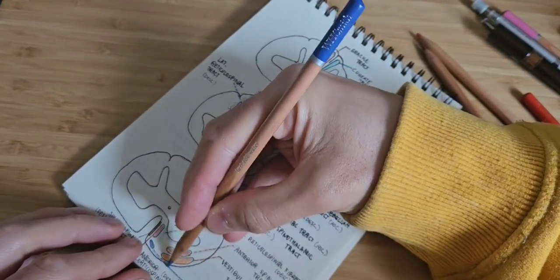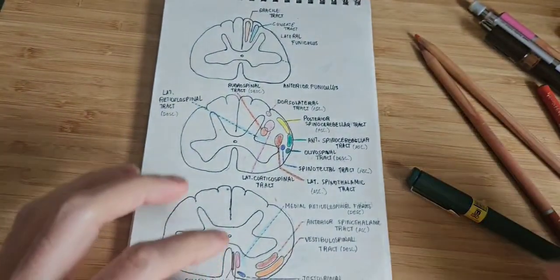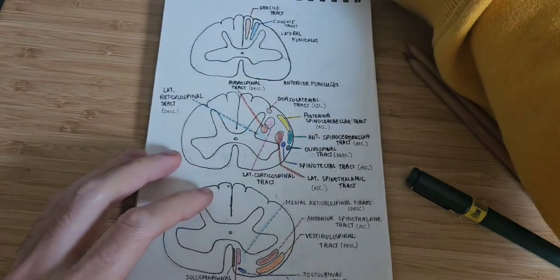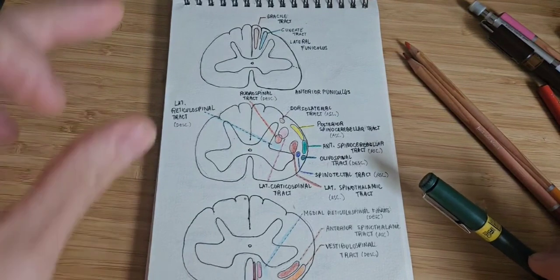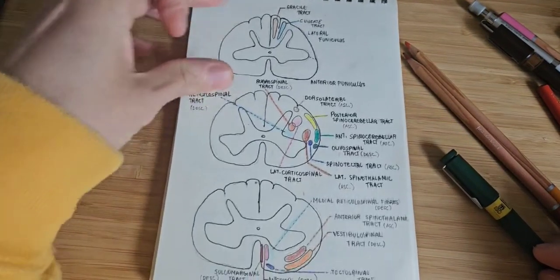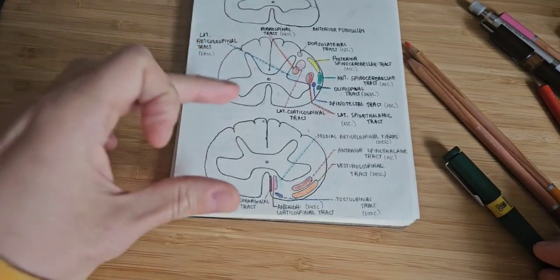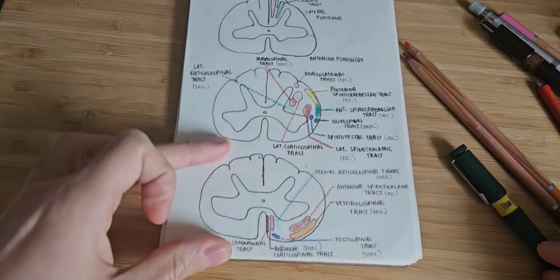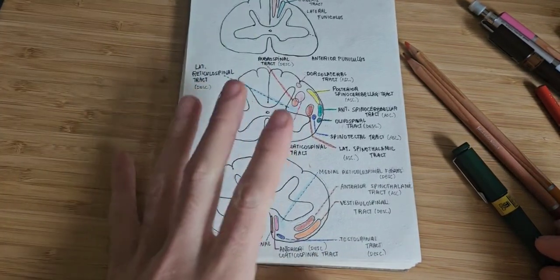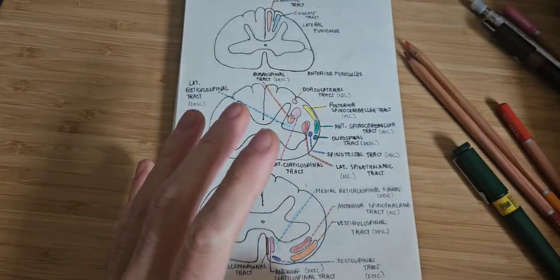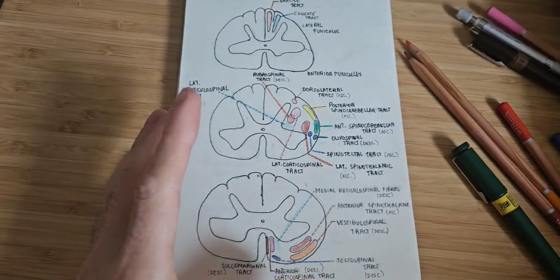So these are the tracts of the anterior funiculus. So we have posterior funiculus, lateral funiculus, anterior funiculus. After covering the tracts, we can explore a little more the spinal cord.